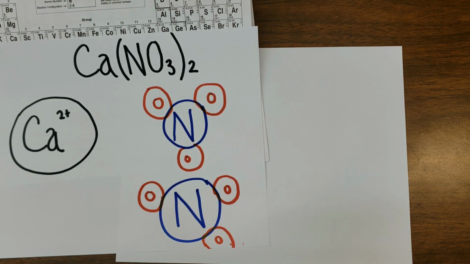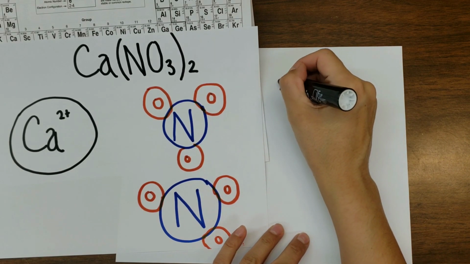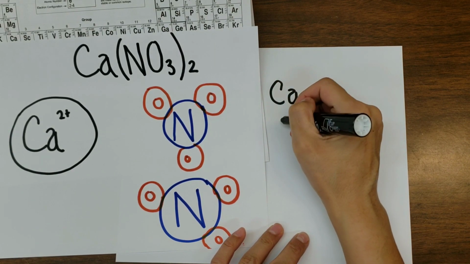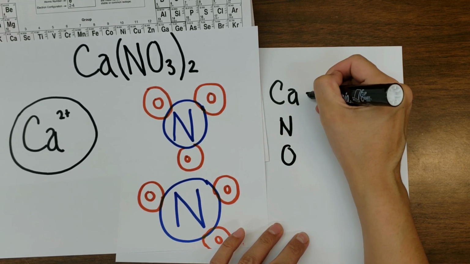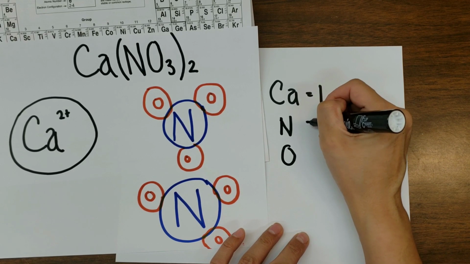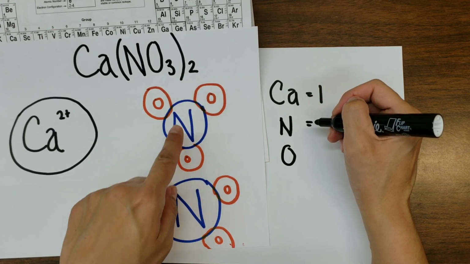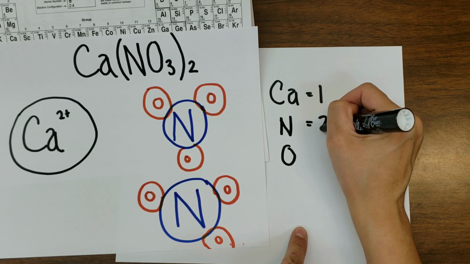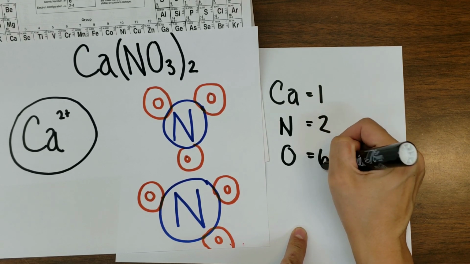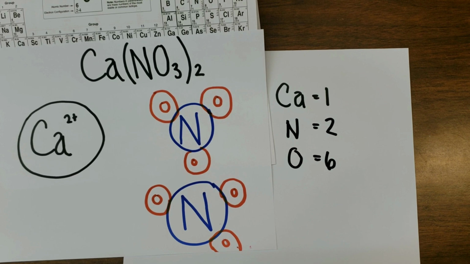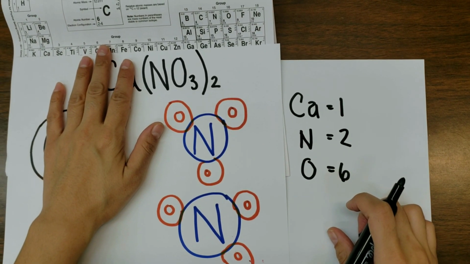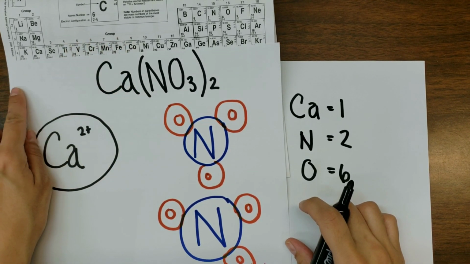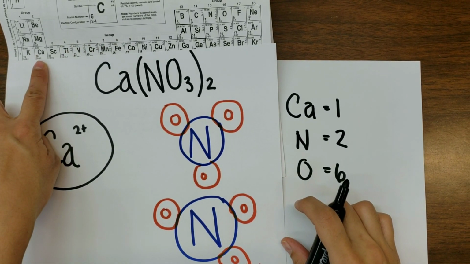So here we have the elements calcium, nitrogen, and oxygen. There is 1 calcium. When we distribute this 2, there are 2 nitrogens and there are 6 oxygens. If you look closely on your reference table, you can find that the mass of calcium is reported to be 40.08.